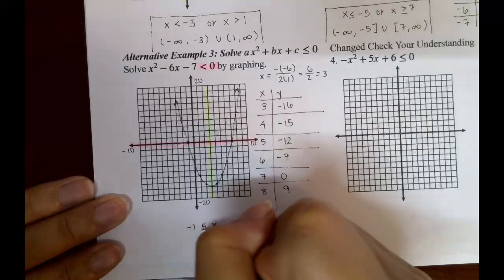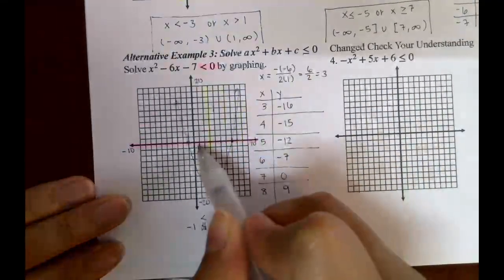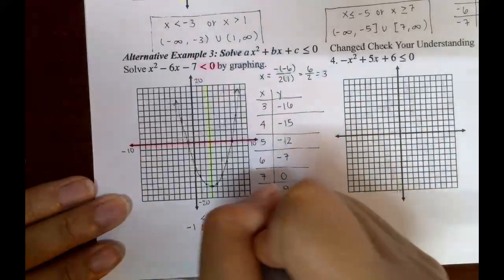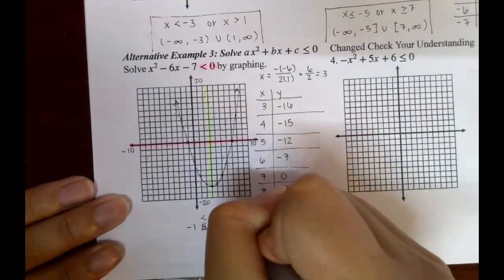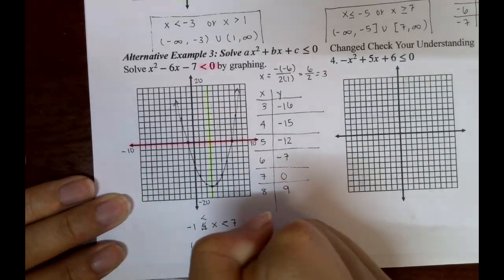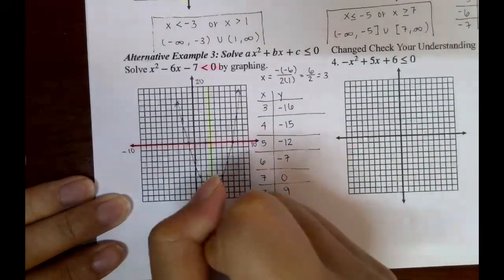Oh, sorry. Not equal to, because not equal to. And then this is 1, 2, 3, 4, 5, 6, 7, and 7. So it's the x values between negative 1 and 7, but not including those. Okay. And so here you go.